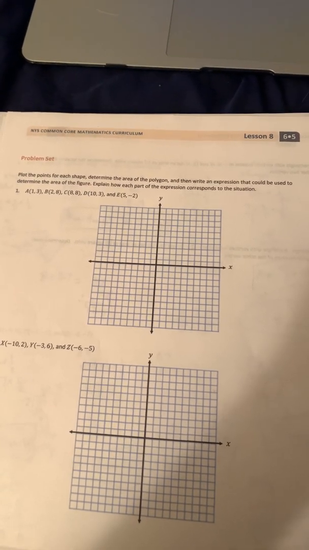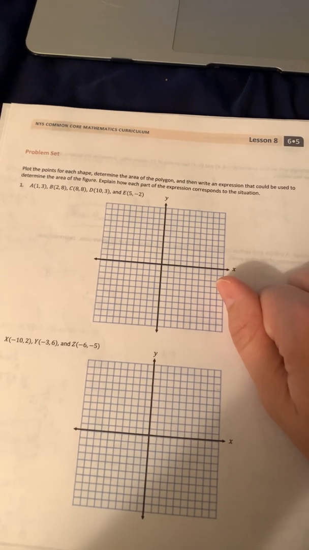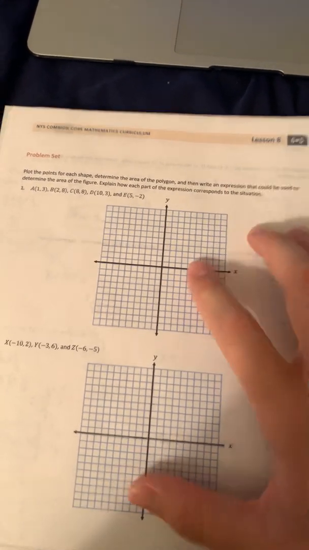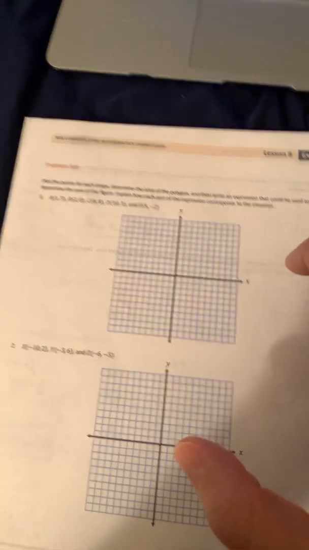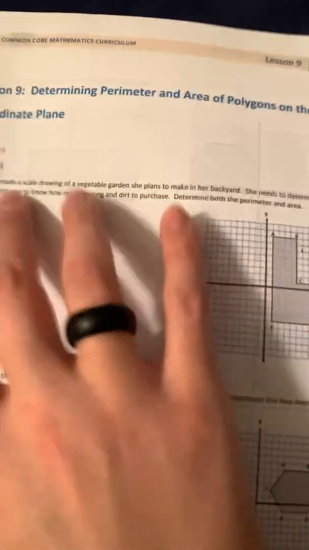We are going to focus in this video on going over lesson 8 problem set, and then going ahead and introducing you guys to lesson 9. Right.